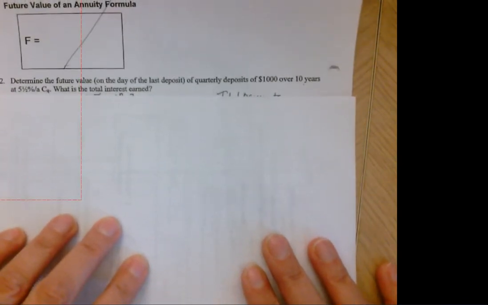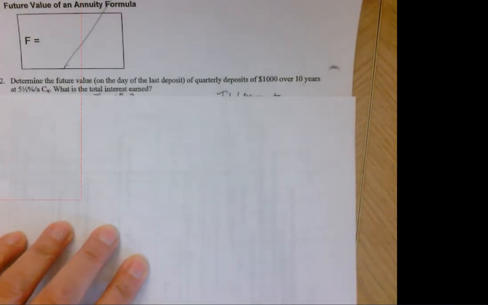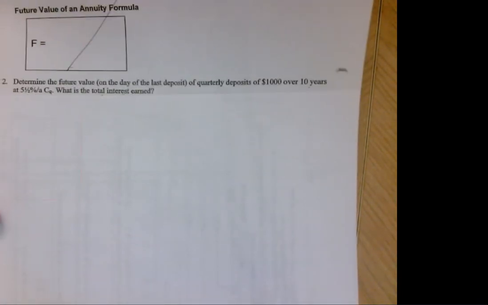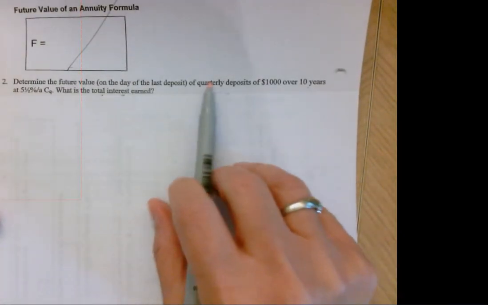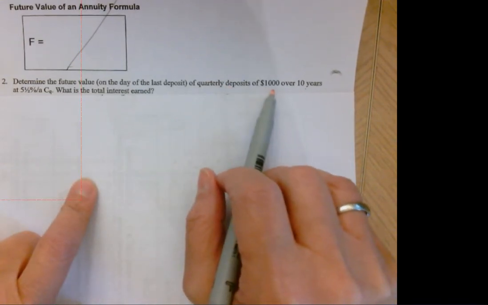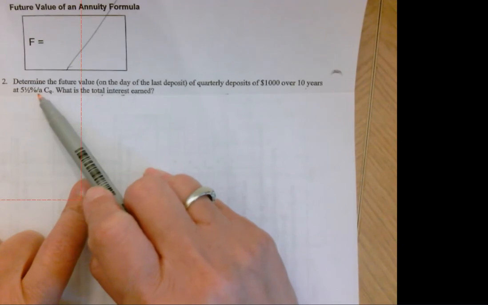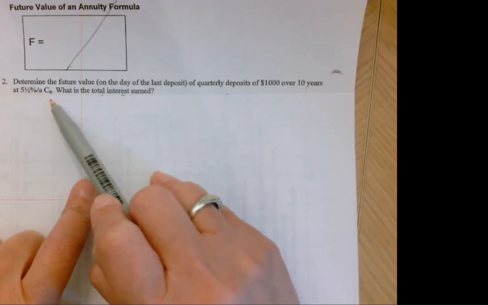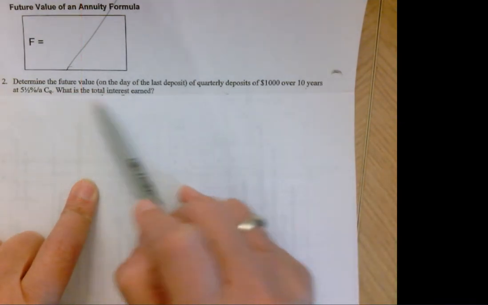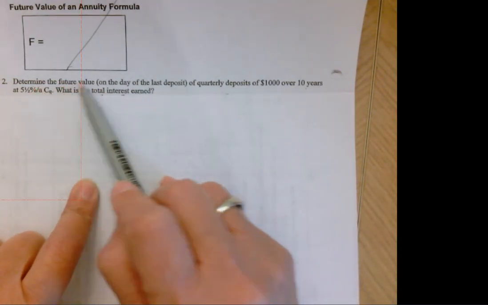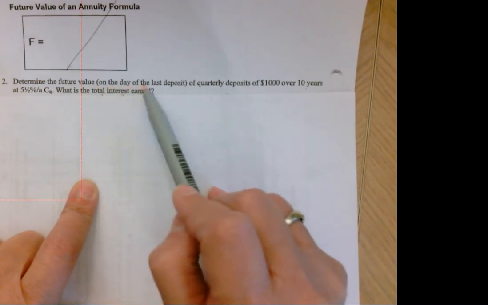Determine the future value. Okay, so it says on the day of the last deposit, so that's at the end of the term. Determine the future value of quarterly deposits of $1,000 over 10 years at 5.5% per annum compounded quarterly. There's a lot of language in this sentence. So let's ask, determine the future value on the day of the last deposit.